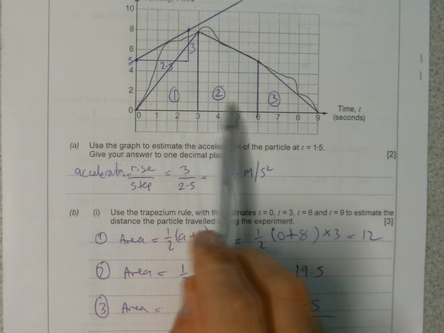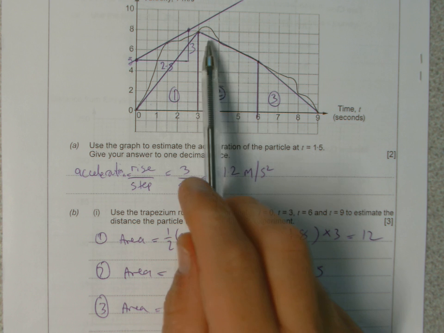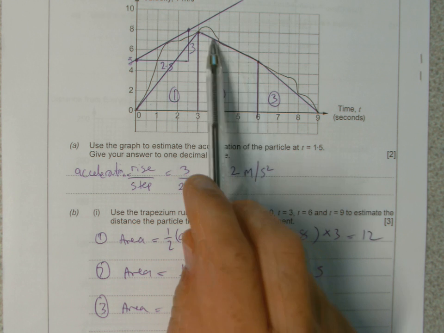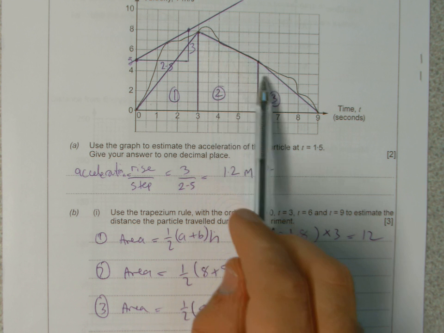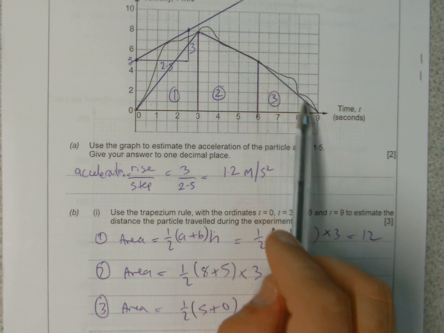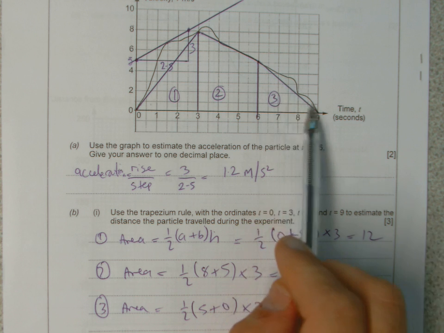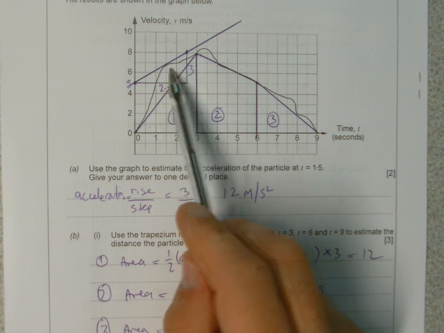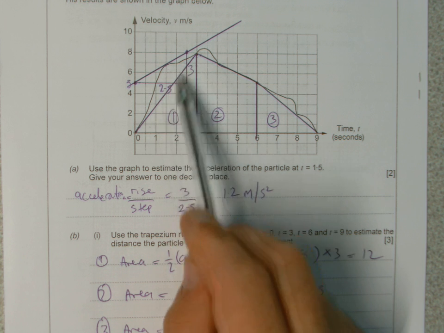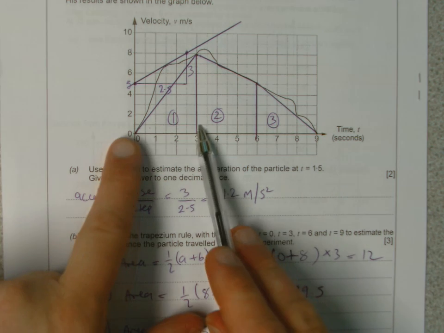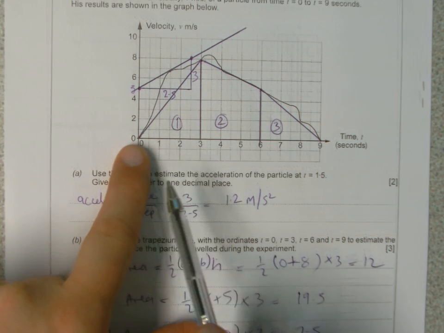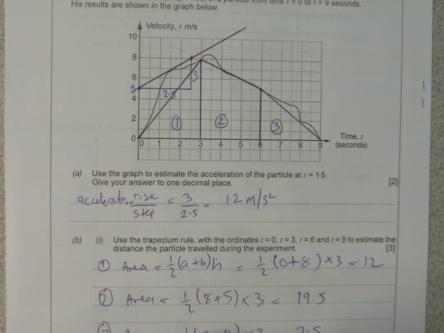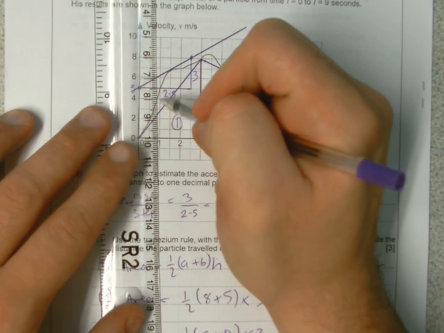Because they're quite wide, they don't actually represent the curve brilliantly. As you can see here, that big length there, there's quite a gap there. And especially here, there's an awful lot going on, because the height of the trapeziums there is quite wide. So to improve the estimate for the distance, you could have more trapeziums, making the height of them smaller, so you could have trapeziums at every value.